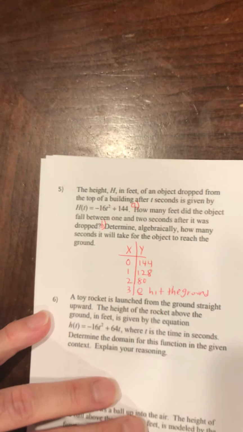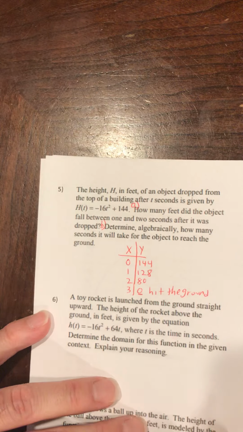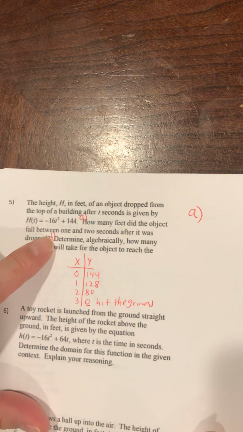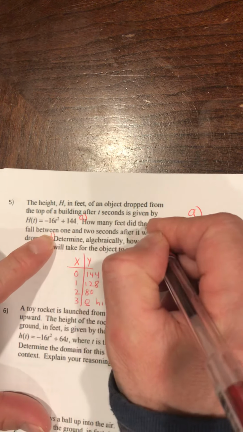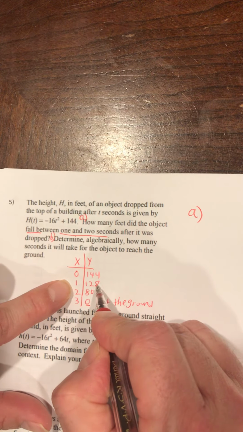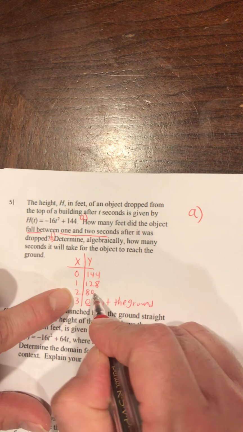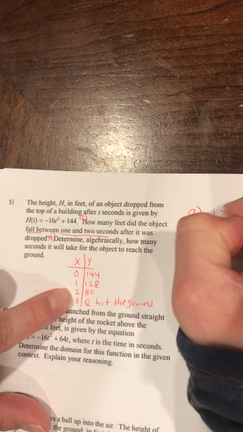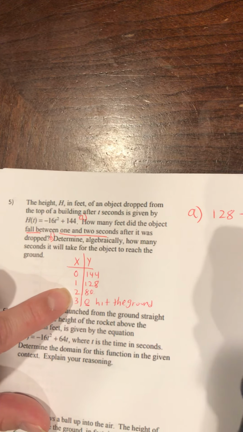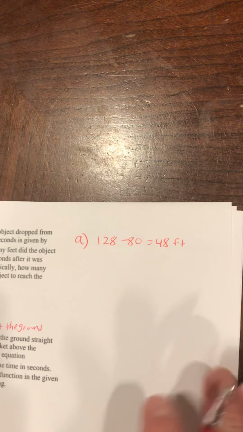All right, so part A. How many feet did the object drop between 1 and 2 seconds? At 1, it was 128 feet. At 2, it was 80 feet. So I'm going to simply do 128 minus 80. So 48 feet. That's how much it fell.